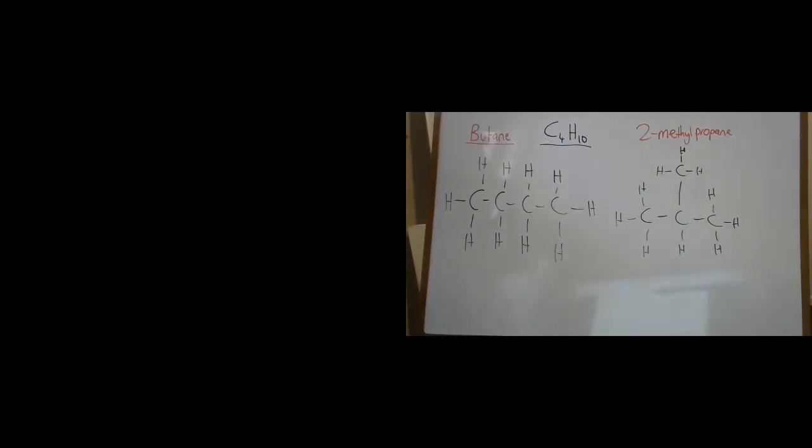So you can see they both have 4 carbon atoms, still both longest chain, so we have 4 carbon atoms still, H10.